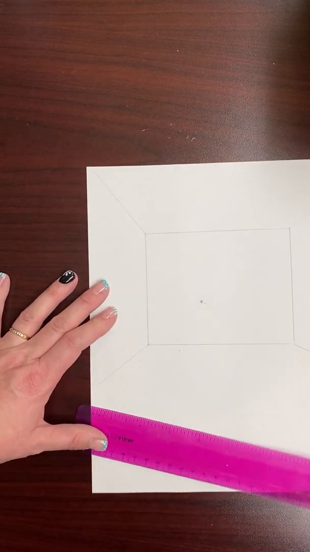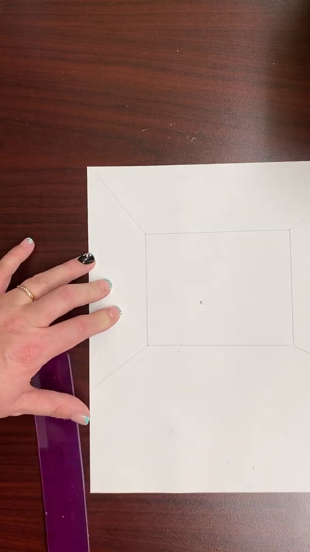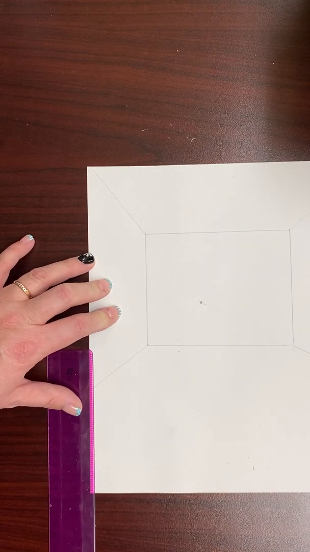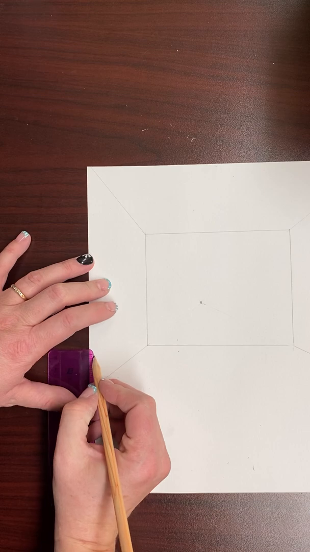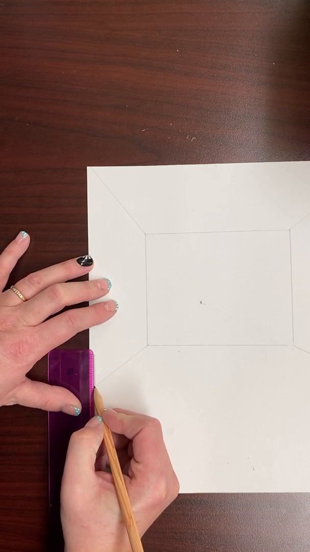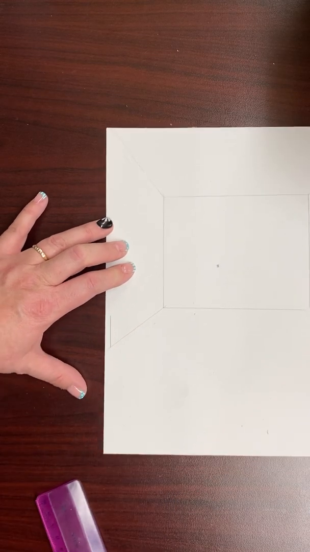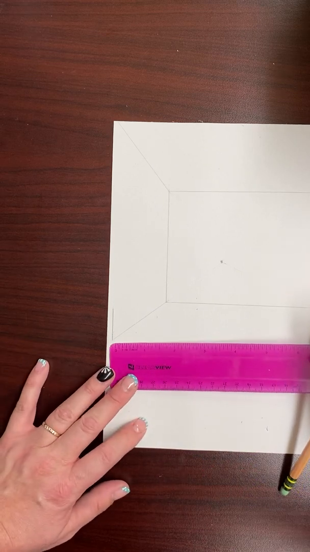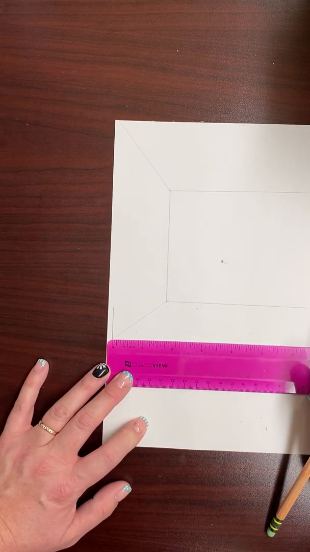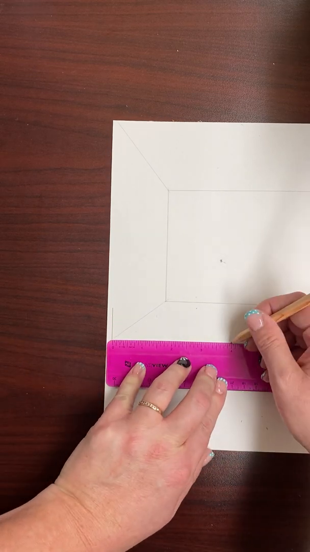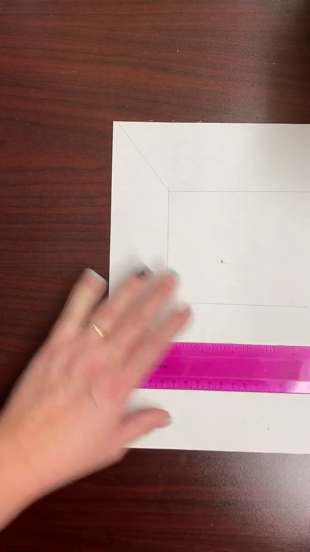But let's pretend I have like the corner of my bed right here. And it goes all the way to the corner of my room. And then the mattress is pretty long, right? So it goes out into the room a ways.